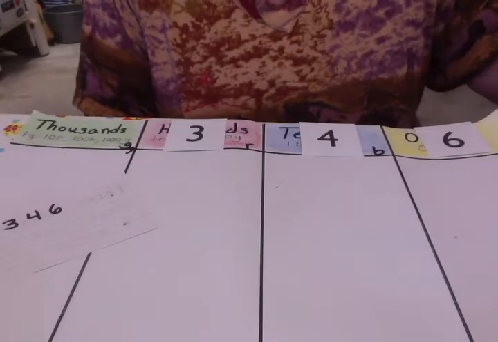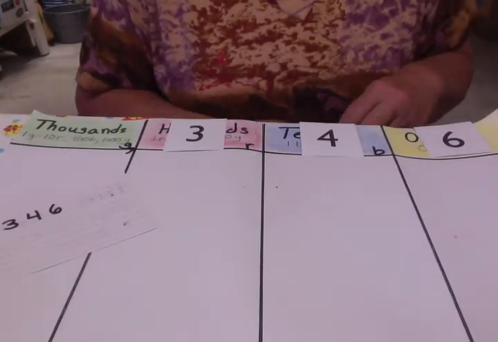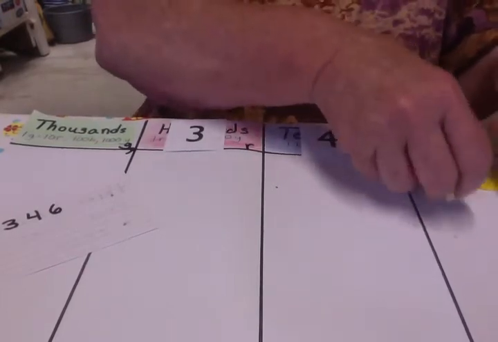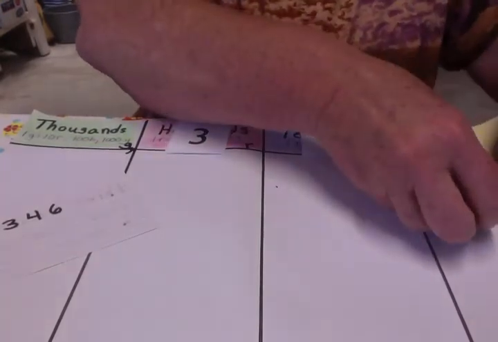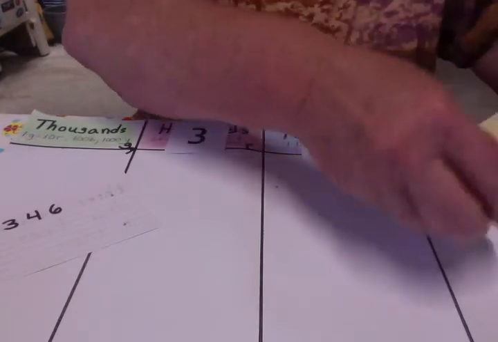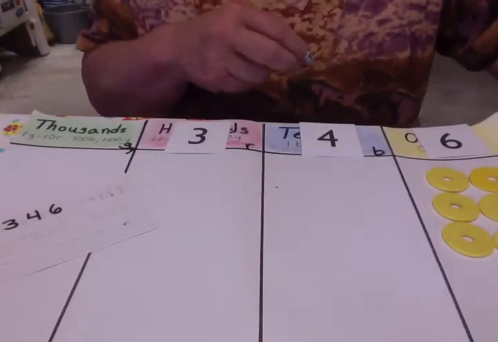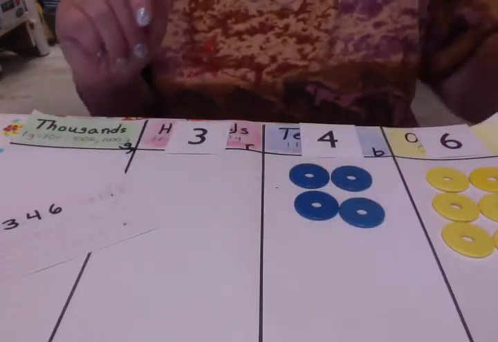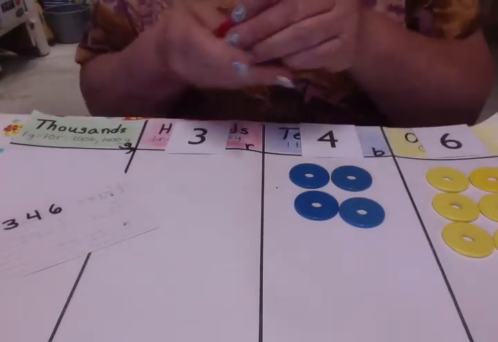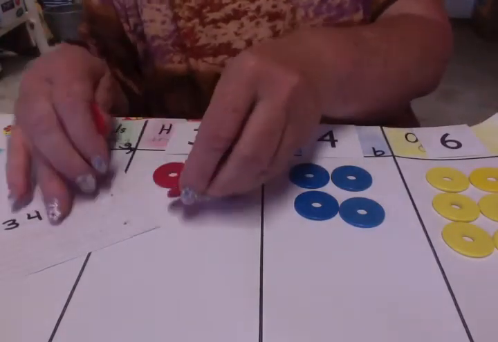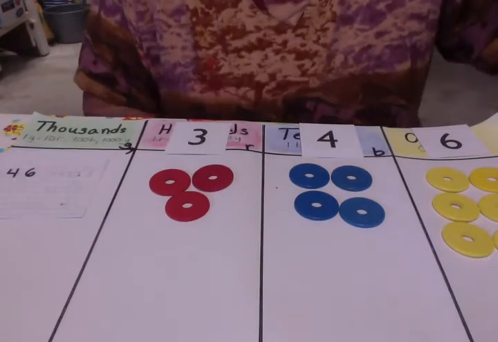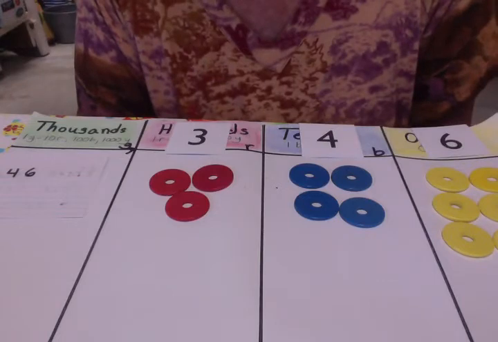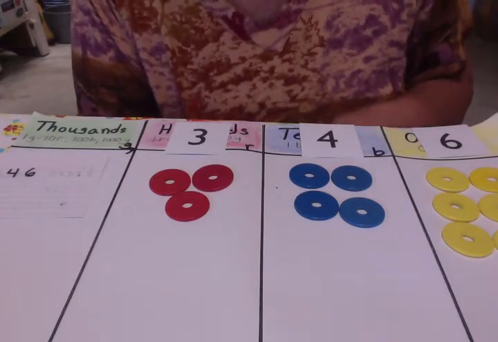I'm going to put my chips on the board, and I have 6 chips in the ones, 2, 4, 6, 4 chips in the tens, 2, 4, and 3 chips in the hundreds, 1, 2, 3. And I'm sure that we match because I know how quickly you all have picked up on how to put numbers on the board.